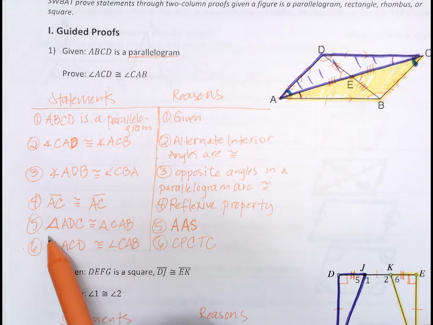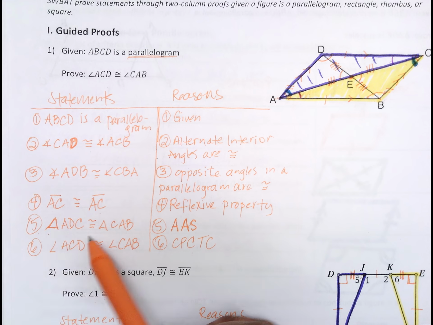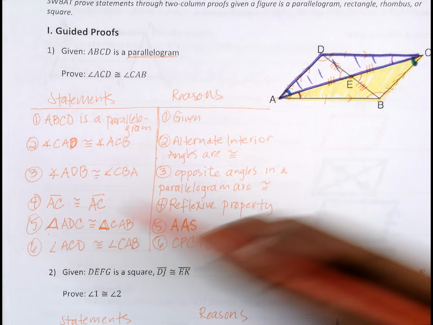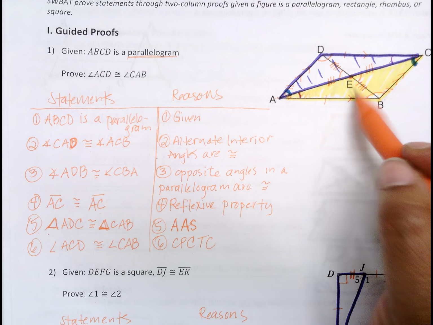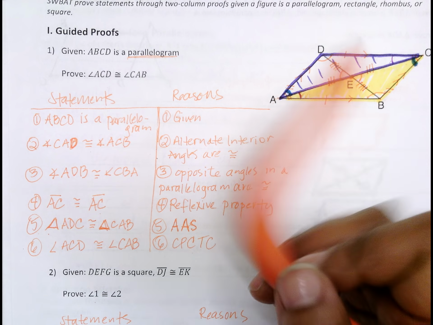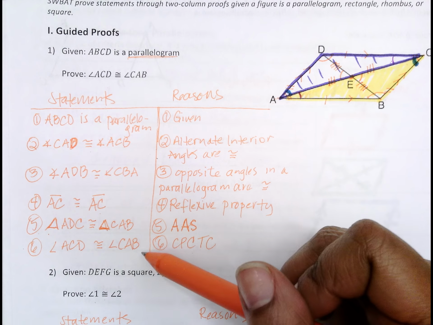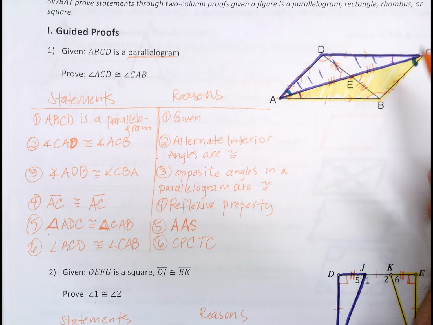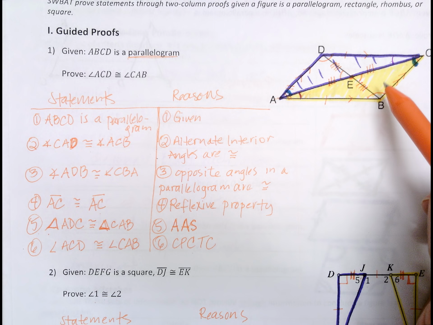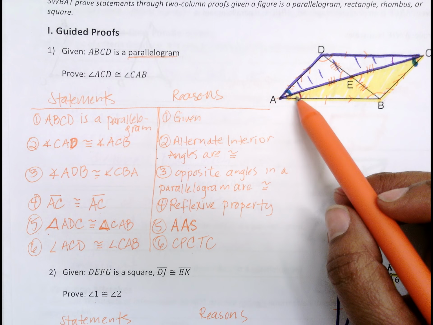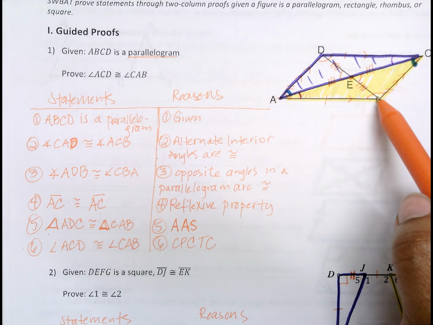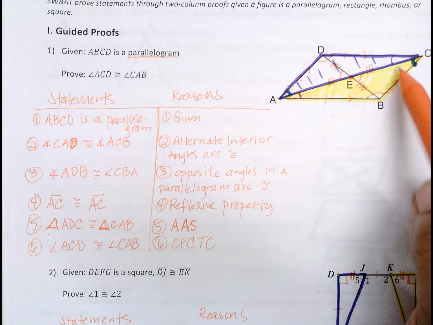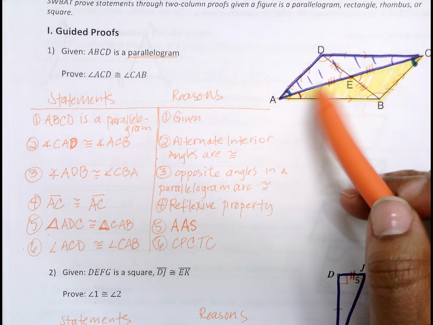And then triangle ADC is congruent to triangle CAB. So we did have to prove that the triangles themselves were congruent, okay, before we could just go ahead and say that ACD is congruent to CAB. But how are the triangles congruent? Well, we have an angle, and a side, okay? And the side being this right here. So we have an angle, and a side.